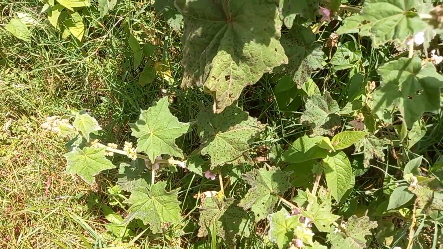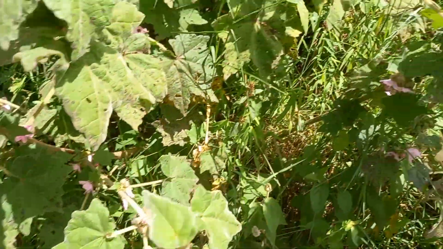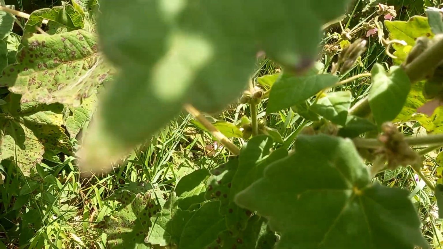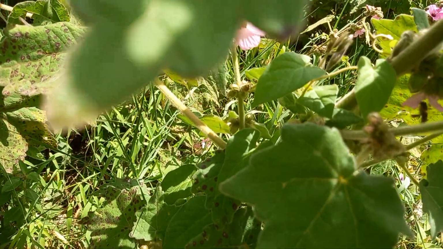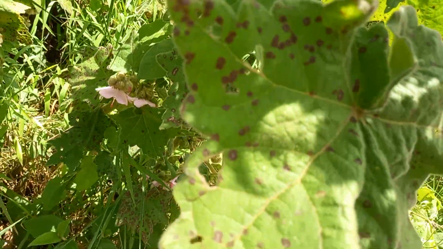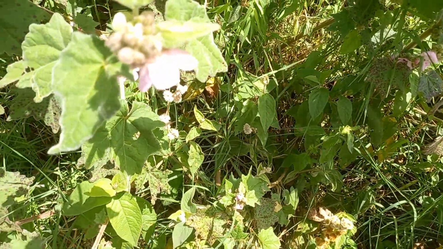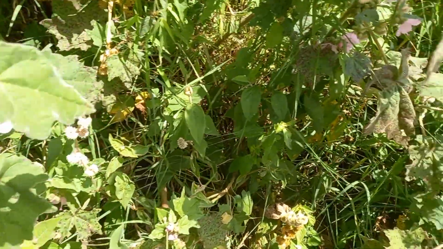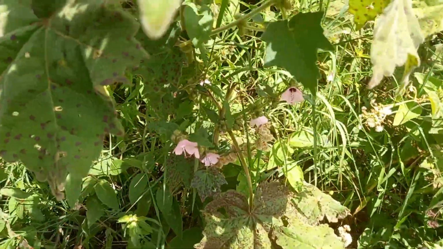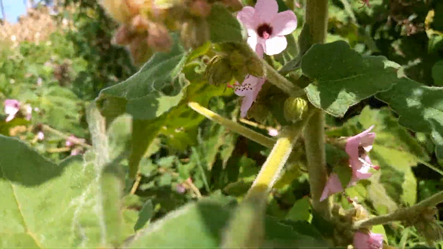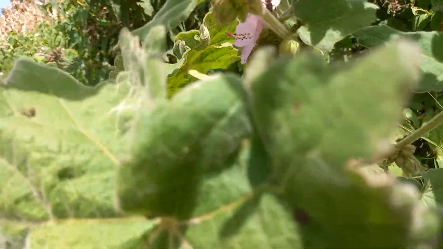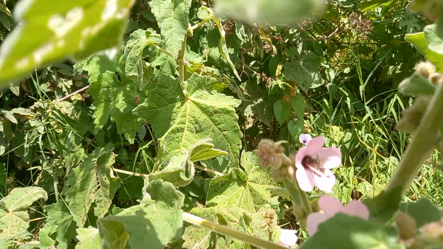And the stigma, remember, produces a sticky substance. Being sticky, it is able to get the pollen grains from the bees that are bringing them along.